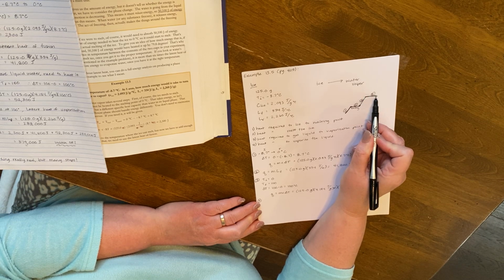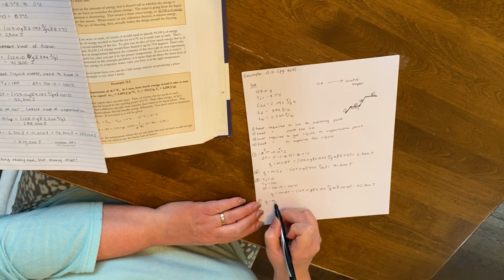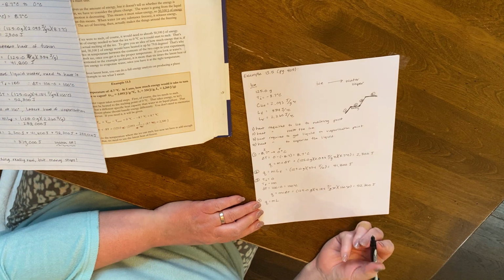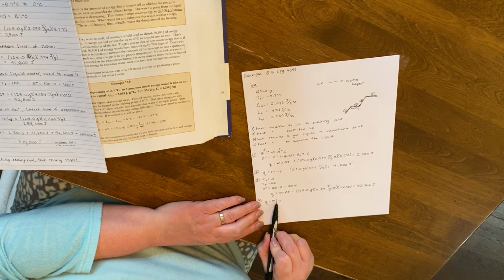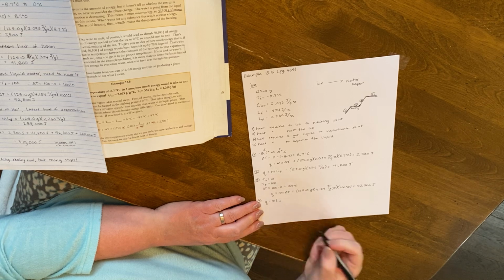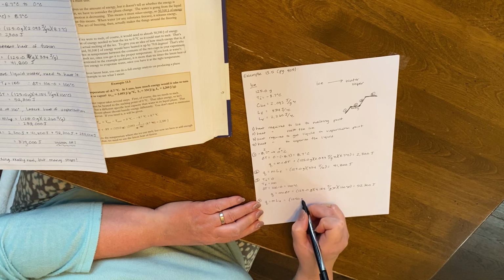Okay, and then our last step, so now we need to calculate how much energy it takes for the liquid water to vaporize. So we use Q equals mL. Now it's latent heat of vaporization because we have a liquid turning into a vapor. Again, the mass doesn't change.